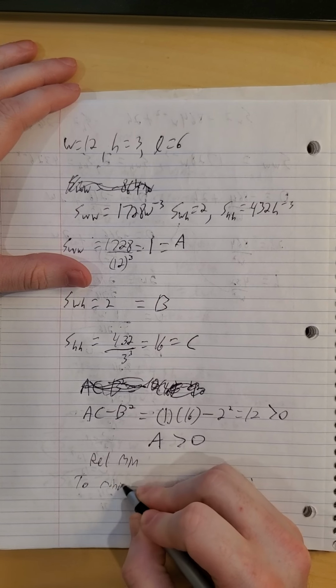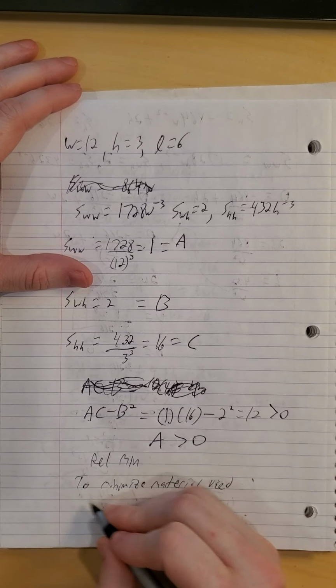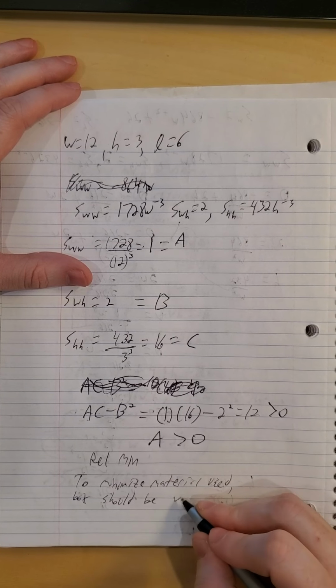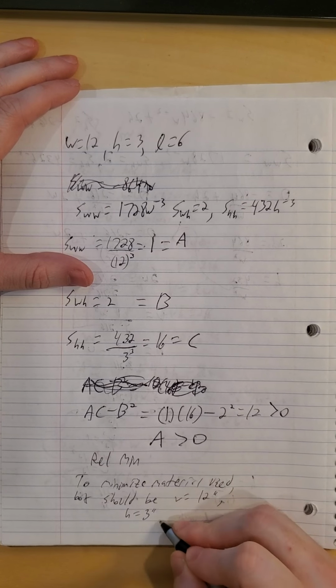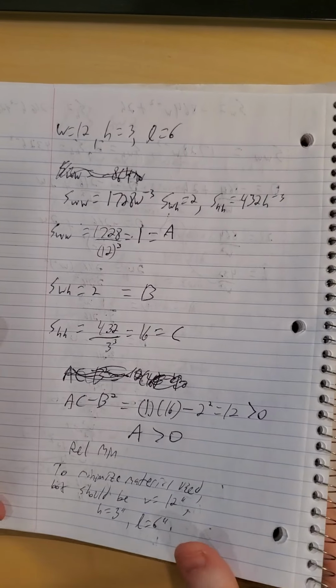So to minimize material used, the box should be width of 12 inches, height of 3 inches, and a length of 6 inches. So that gives us the optimum dimensions in order to have 216 cubic inches of storage space with the smallest possible amount of material laid out to make the box.